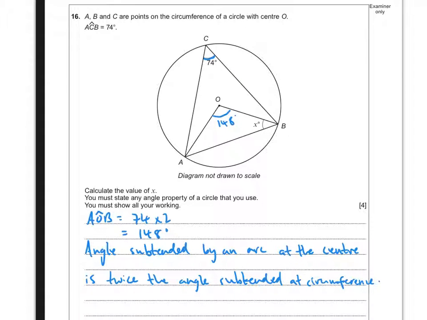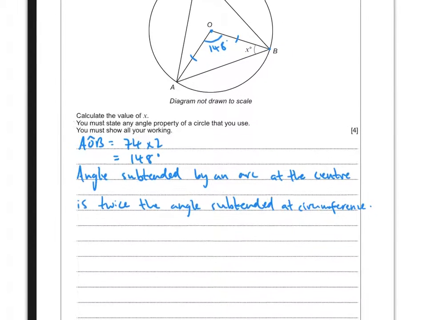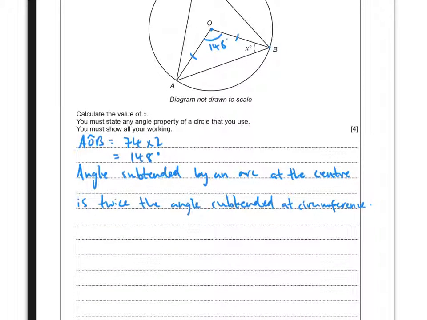So the next stage now, we still haven't found x. So the next thing I'm thinking is that this distance from A to B is a radius, and this distance from A to O is also a radius. So I've actually got an isosceles triangle. So I now need to use my knowledge of isosceles triangles to work out x. I know that if these two sides are the same, well then these two angles are also the same.